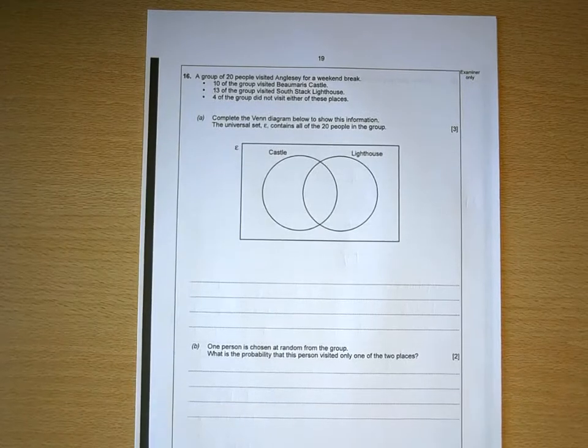Question 16. Group of 20 people visited Anglesey for a weekend break. 10 of the group visited Beaumaris Castle. 13 of the group visited South Stack Lighthouse, and 4 did not visit either of these places.